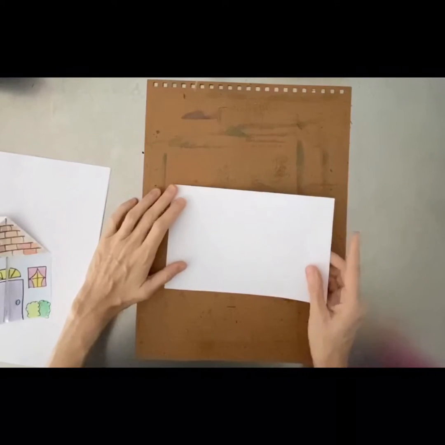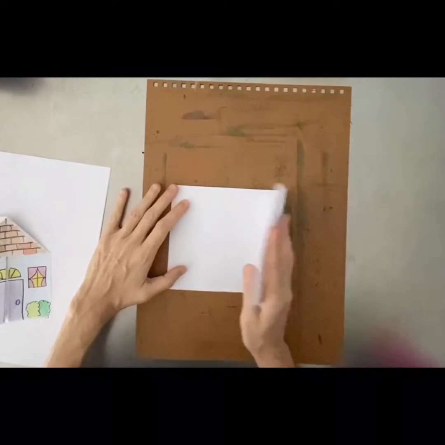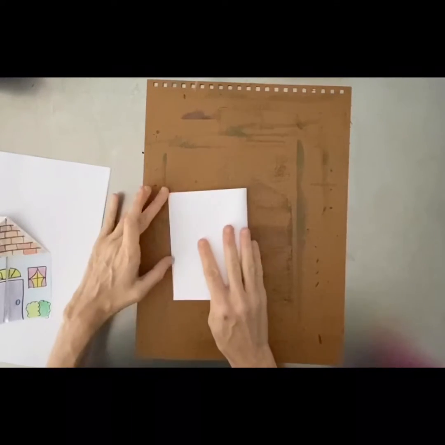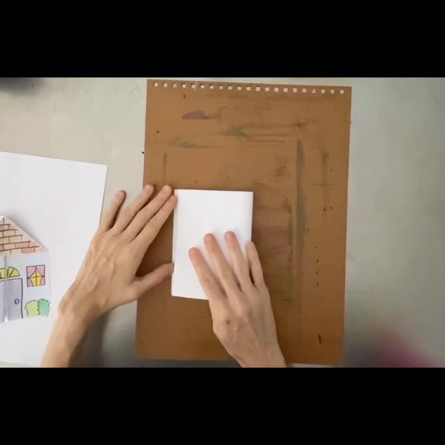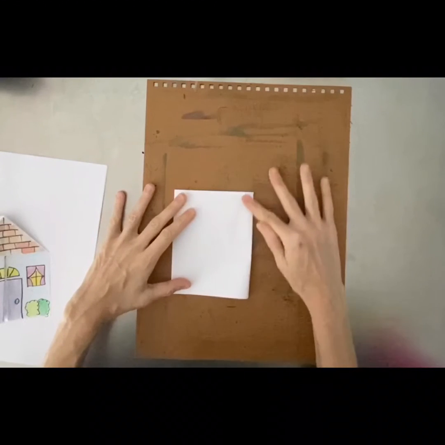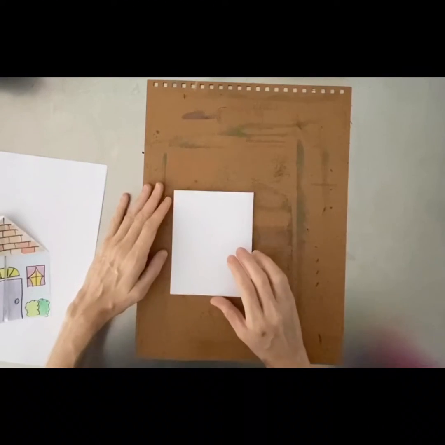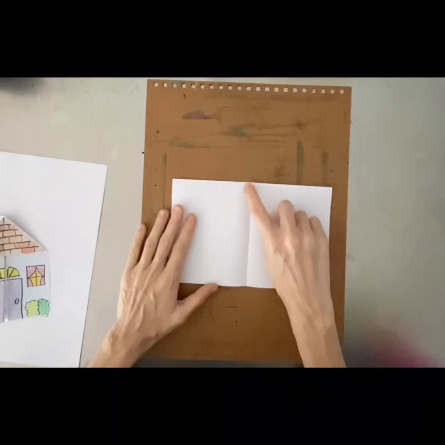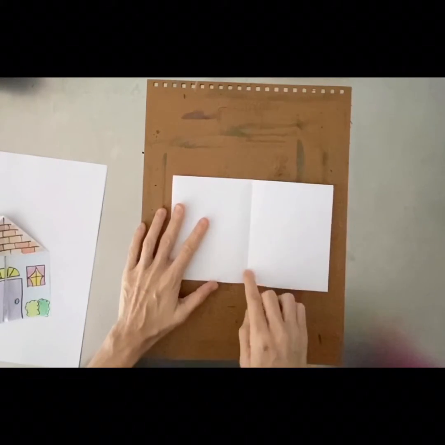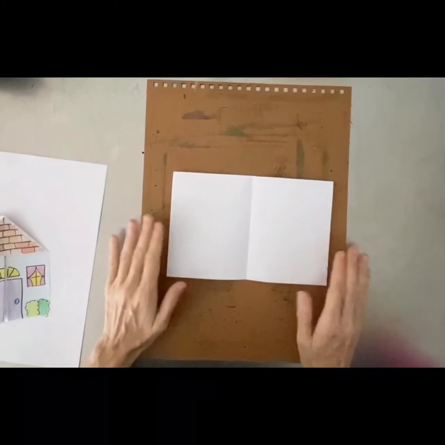Then you're gonna take the right side and fold it over to meet the left side. Okay, so right side goes over to meet the left side, put a crease, and then you're gonna actually open that back up. This crease line is gonna be our marker. It's gonna help guide us for our next fold.